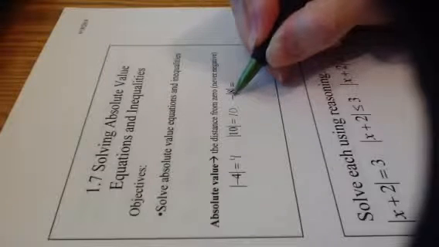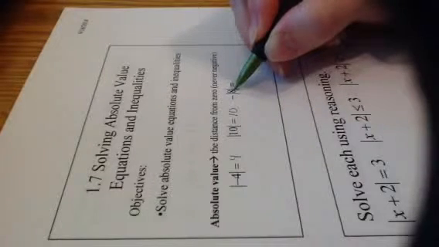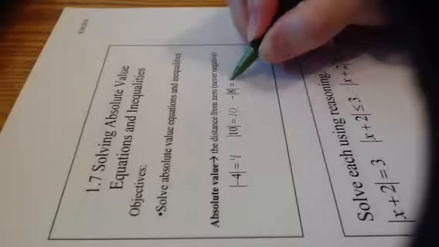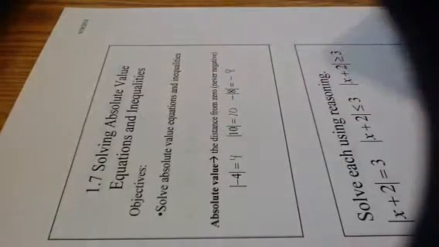And then with the negative outside, we do the absolute value of 8 is 8. And then this is read as the opposite of the absolute value of 8. So it'd be the opposite of 8.